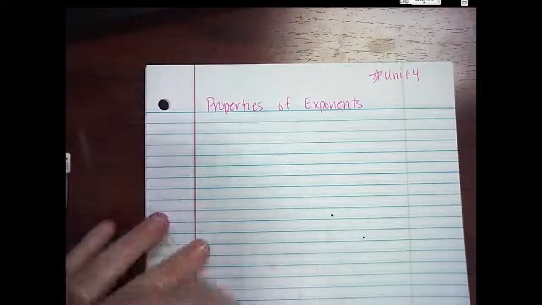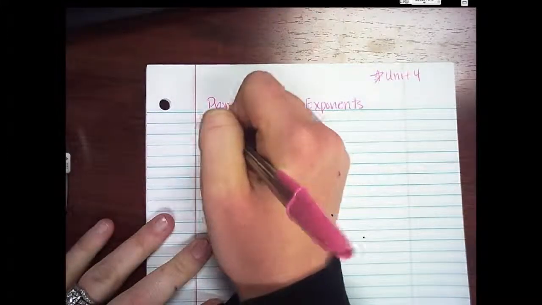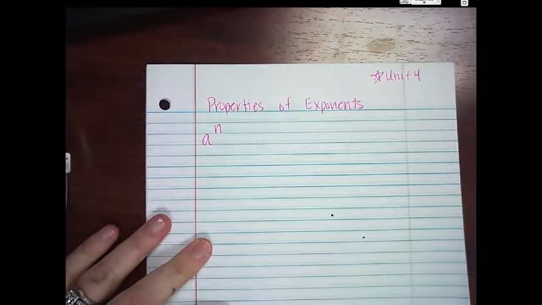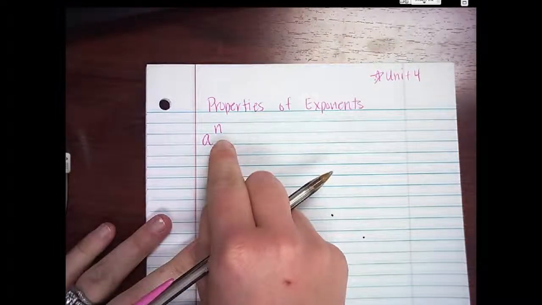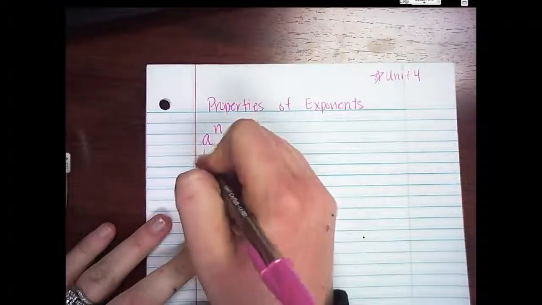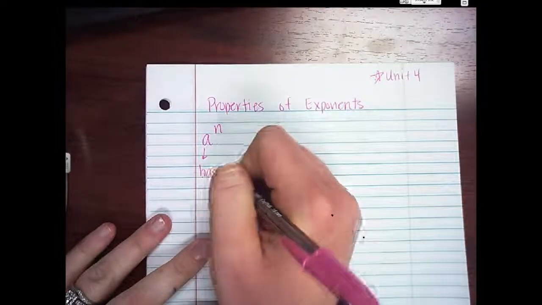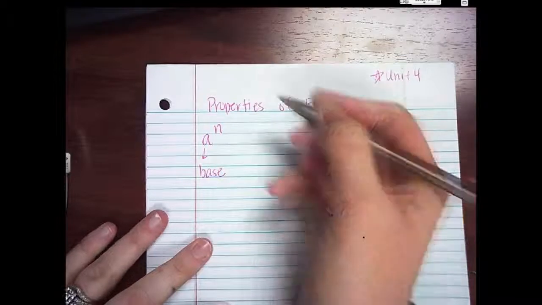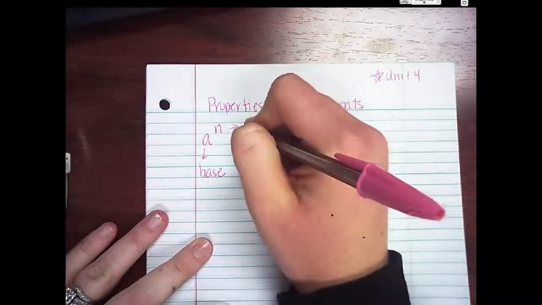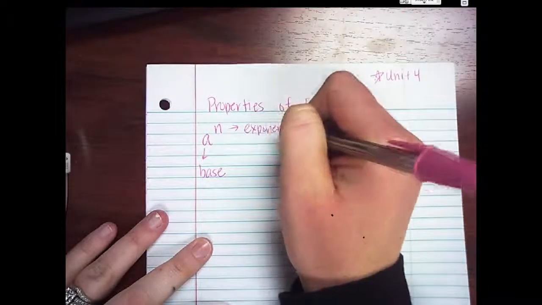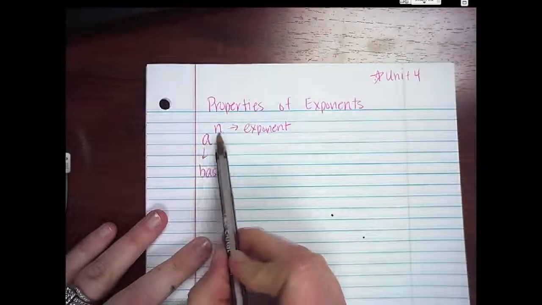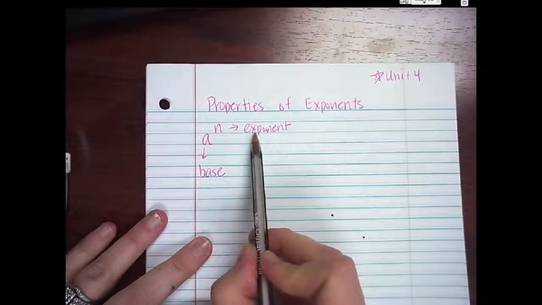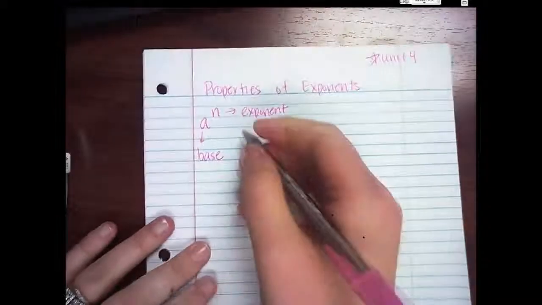So let's talk about what an exponent even is, first of all. If I have something like a to the n power, this a represents what we call the base, and the n represents the exponent. So the base is just whatever is being raised to the exponent or to the power. Okay, so let's look at a couple examples.